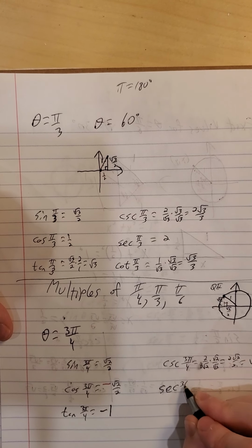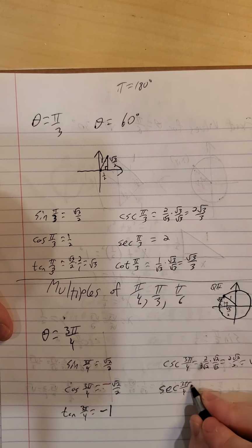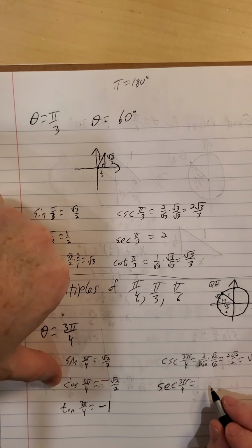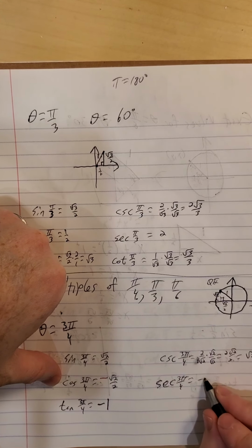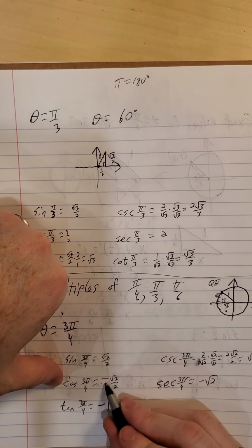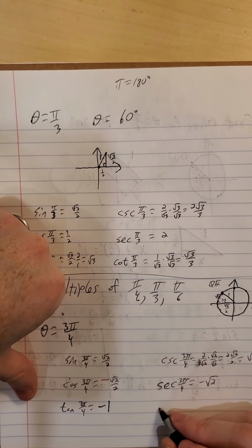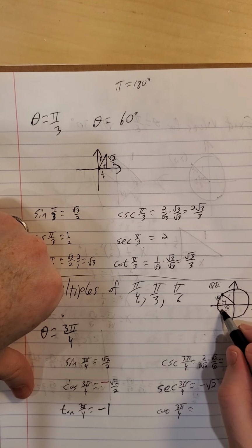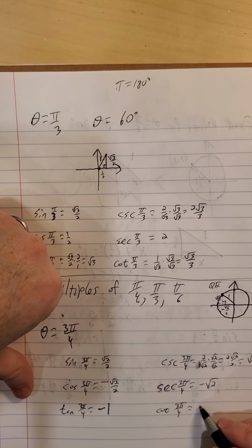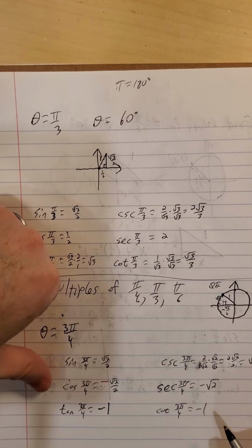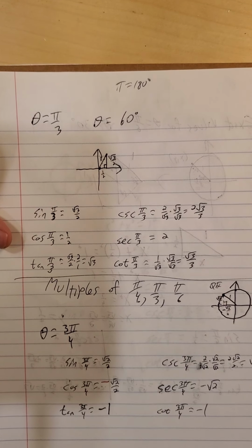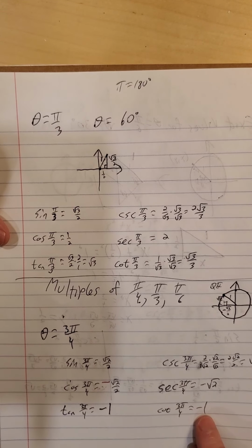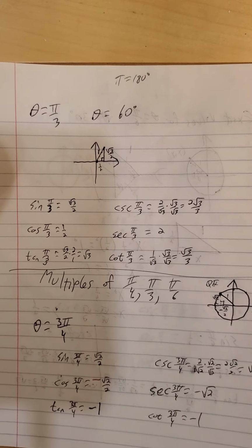The secant of 3 pi/4, reciprocal of the cosine, so that would just be negative √2. So just don't forget to bring your sign along. And the cotangent of 3 pi/4, also just a -1. Same absolute value, opposite signs. Notice that -1 is also its own reciprocal.